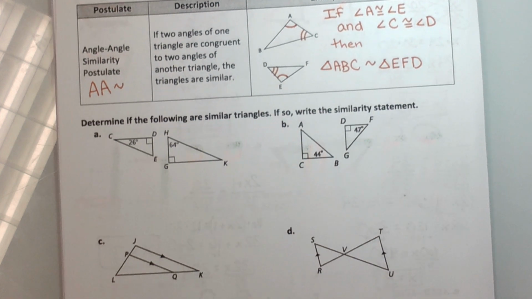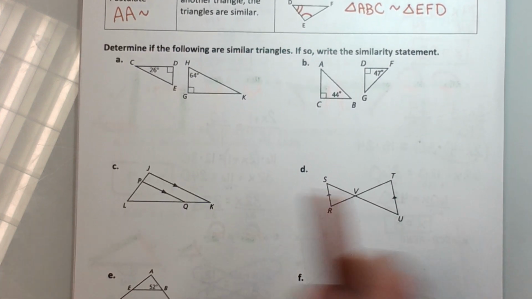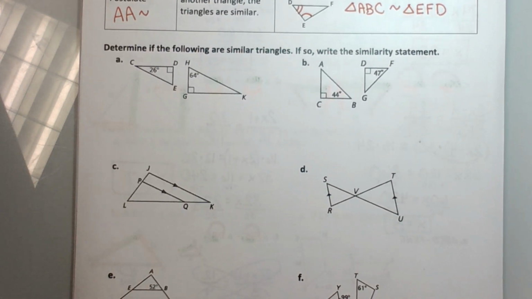Okay, so one of the things you're going to start to see is questions that ask you to determine if you have similar triangles. As we get further into the chapter, we'll have other ways of showing this. Today we're just working with angle-angle. So, what you're going to do when you see this is look and see if you have any congruent angles.